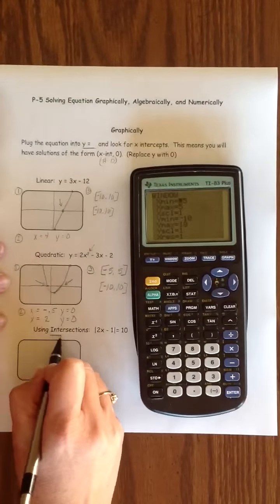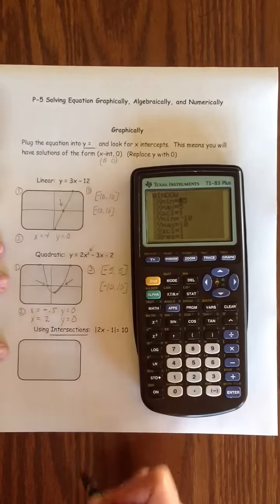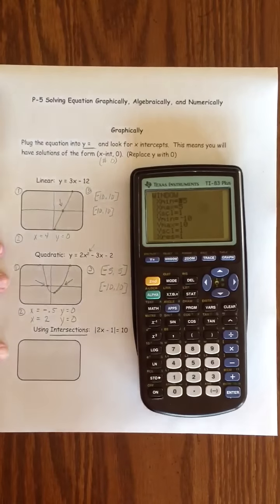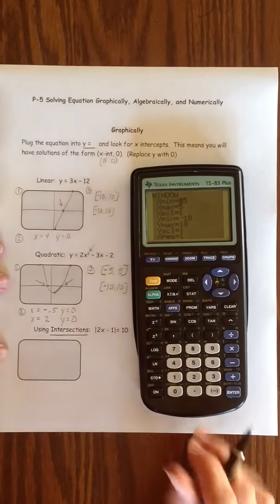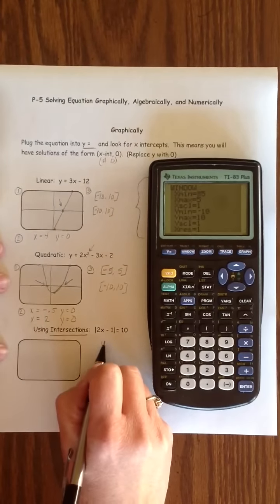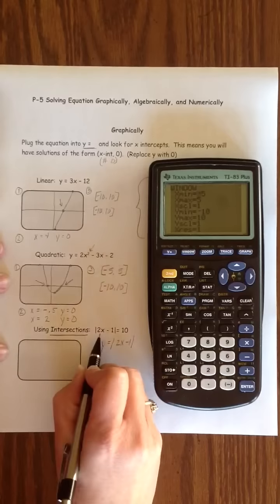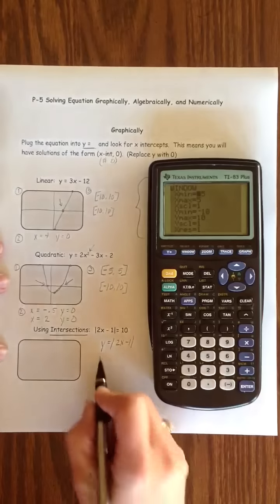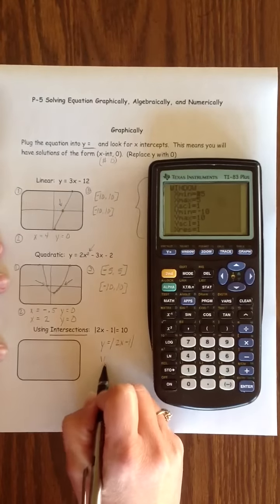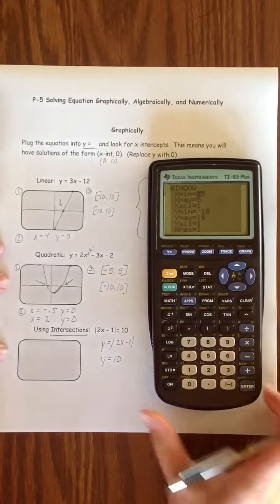Okay, in the third example, we're going to use something called intersections instead of zeros. With an intersection, we're looking at two curves that are going to come together and intersect at one or more points. The big difference here is that you're going to take your equation and set up two different y equals equations. The first one is going to be the left side of the equation, y equals the absolute value of 2x minus 1. The second is going to be the right side of the equation, y equals 10.